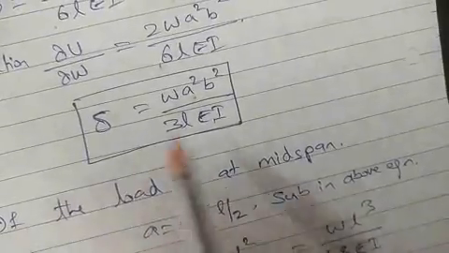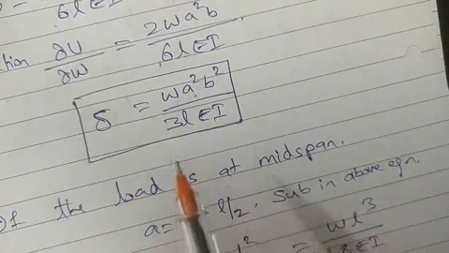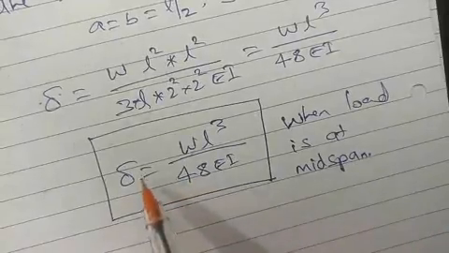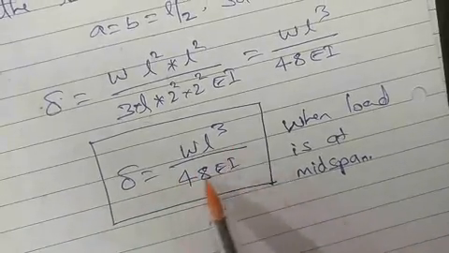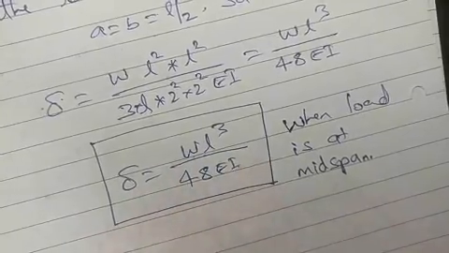And when we substitute for the same problem, if the load is acting at the center, we substitute A is equal to L by 2 and B is equal to L by 2 in the above equation. We got delta is equal to WL cube by 48 EI. This is what we got previously in the previous methods.